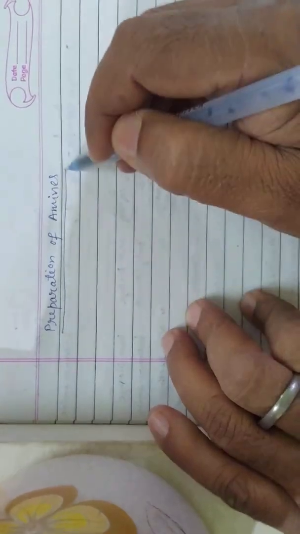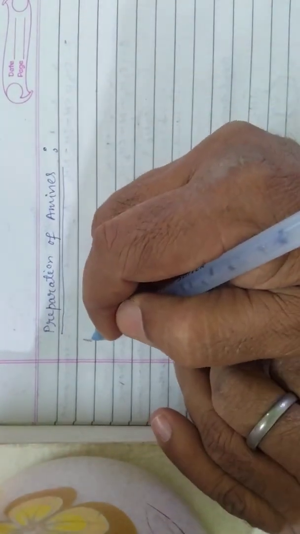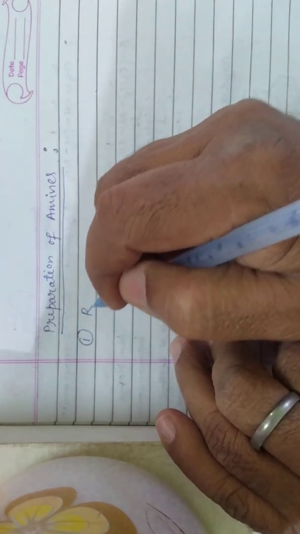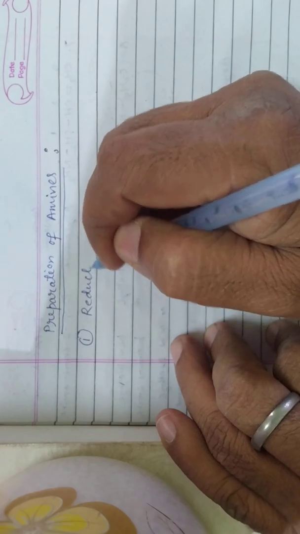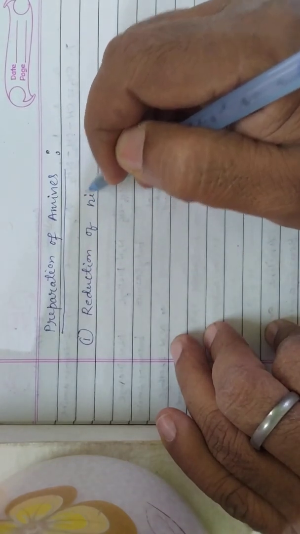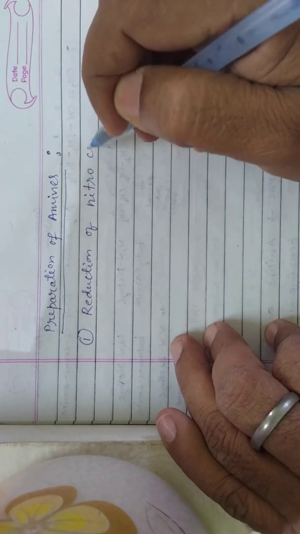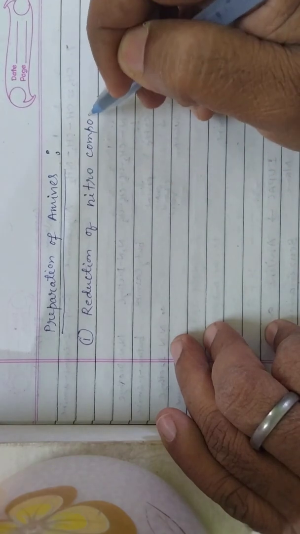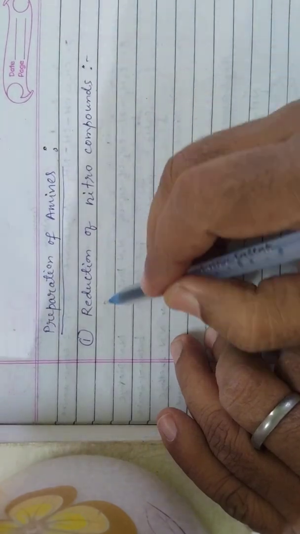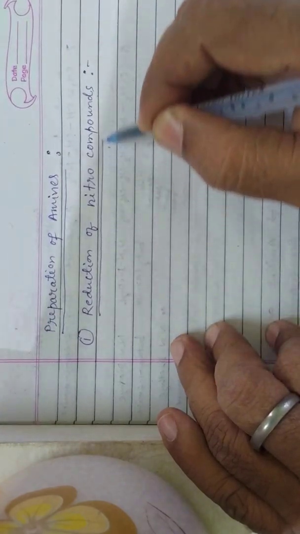First we see reduction of nitro compounds. Nitro compounds can be converted into amines with the help of some reducing agent. So which reducing agents are there?